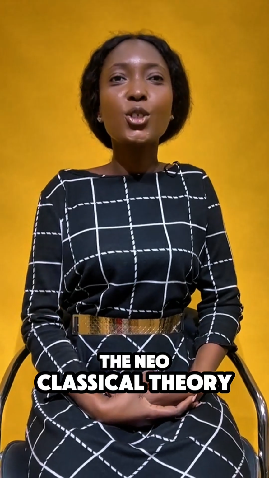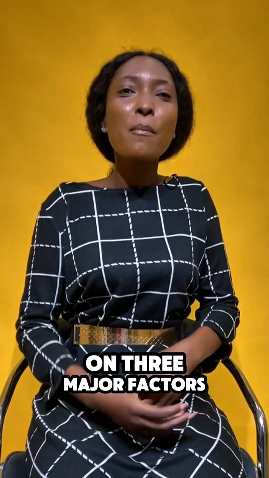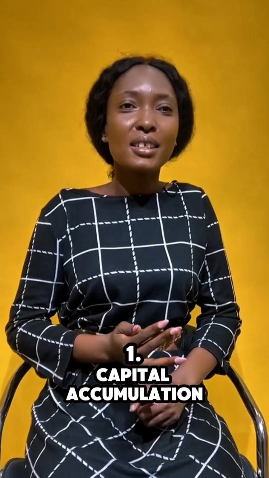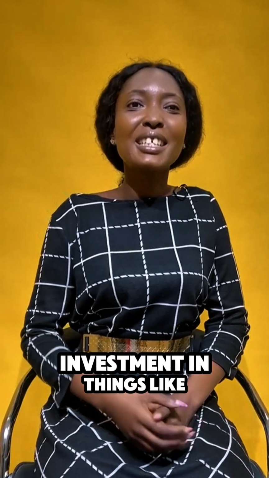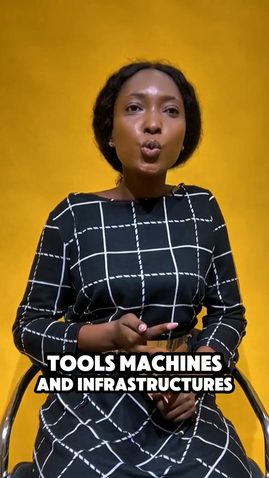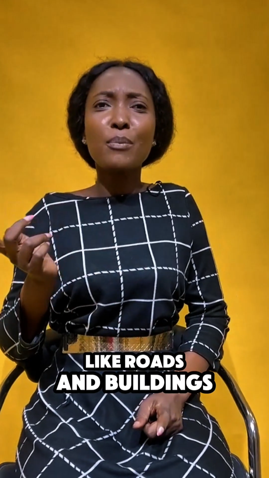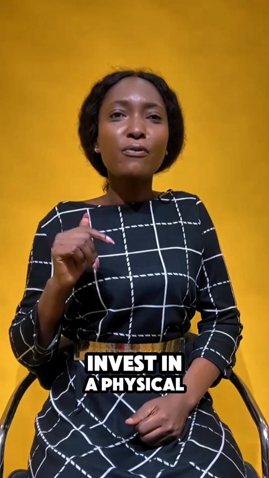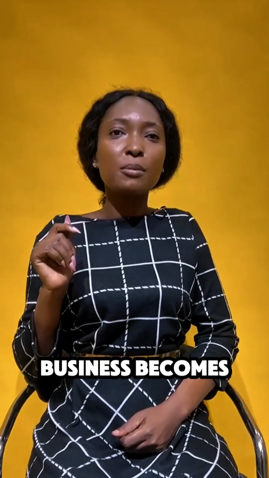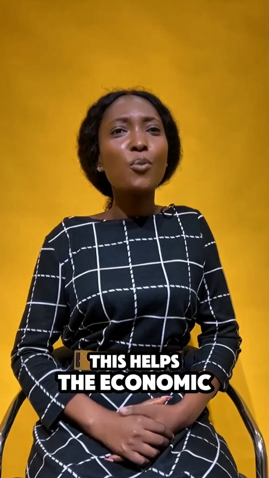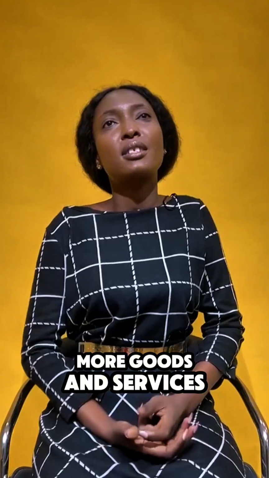The Neoclassical theory argues that a country's development depends on three major factors. One, capital accumulation. It refers to the investment in things like factories, tools, machines, and infrastructure, like roads and buildings. The more a country invests in physical capital, the more productive its businesses become. This helps the economy grow by allowing businesses to produce more goods and services.